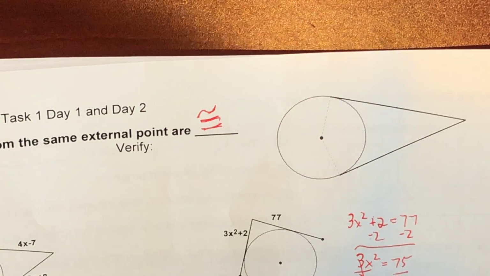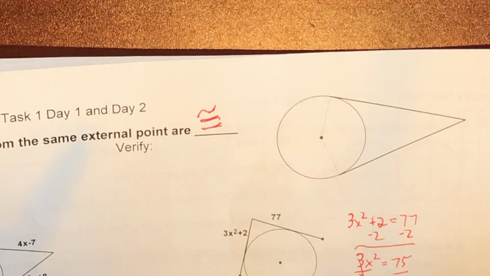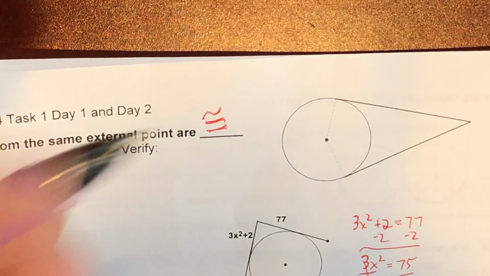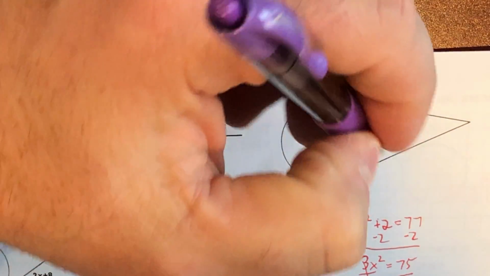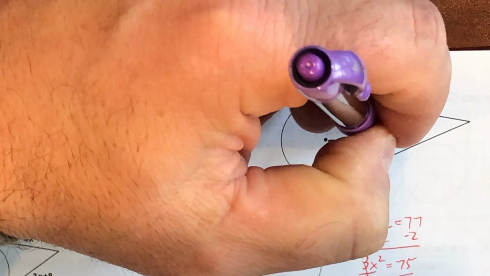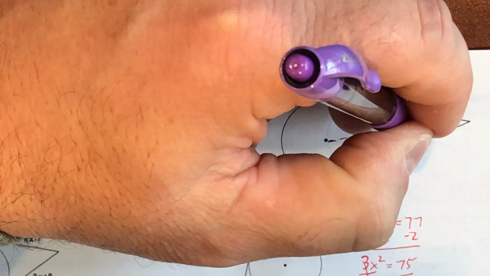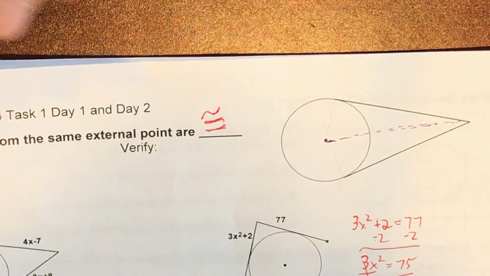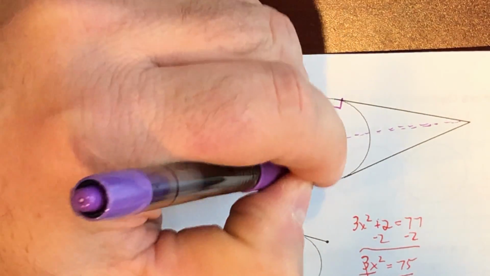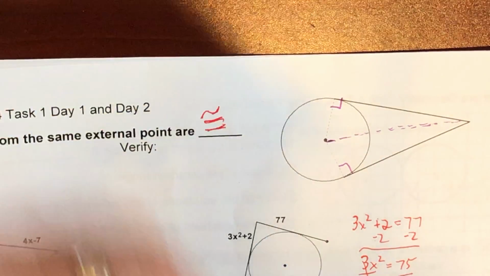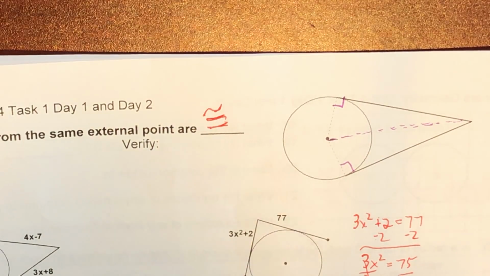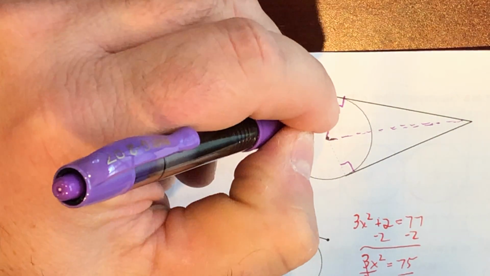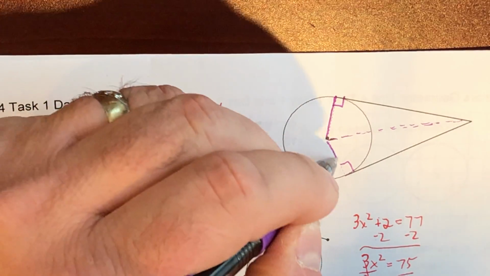So what we can do is, obviously I can make two triangles, right? If I go straight down here, like so, if these are tangent lines, then I have a 90-degree angle there, I have a 90-degree angle there. I have a radius here and a radius here.